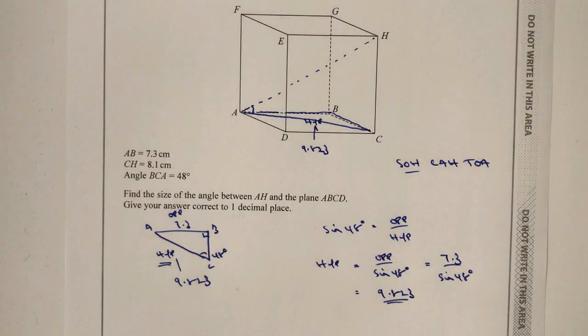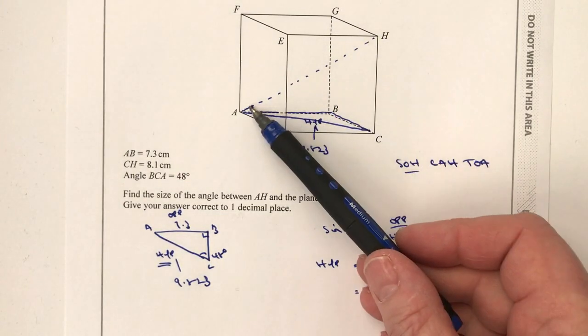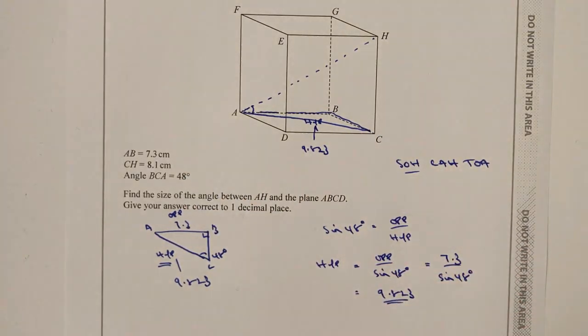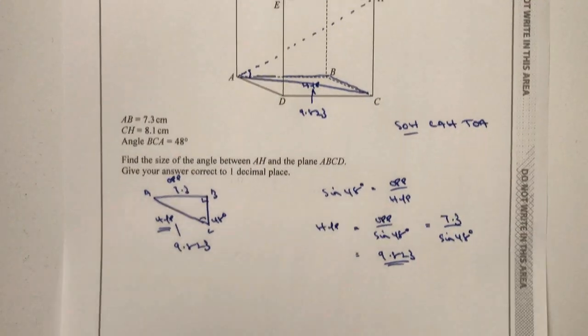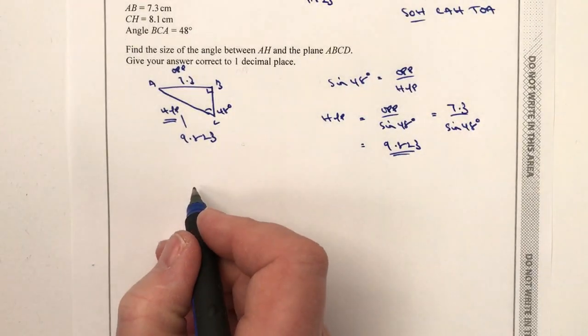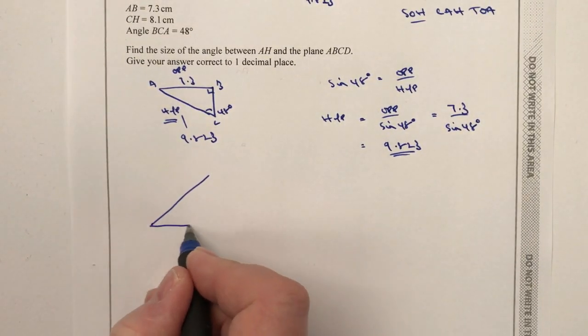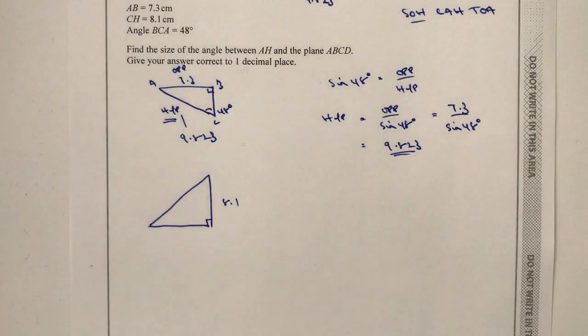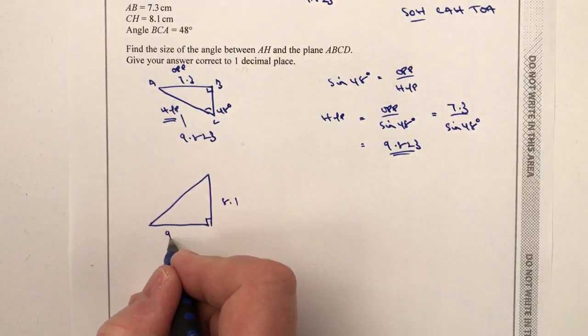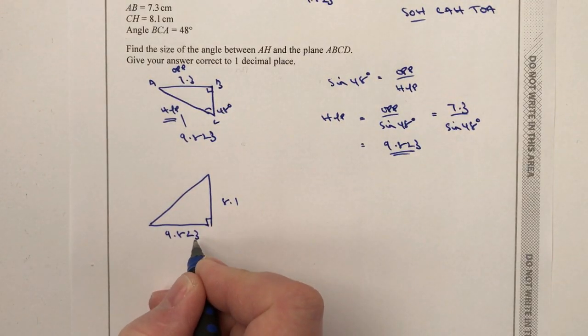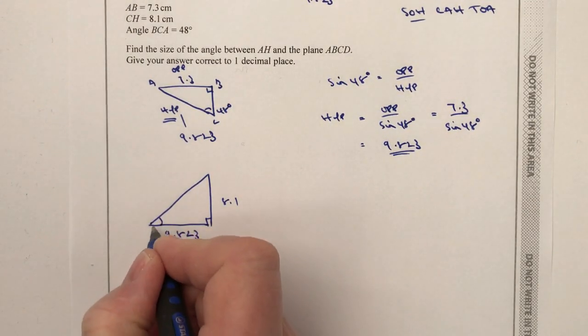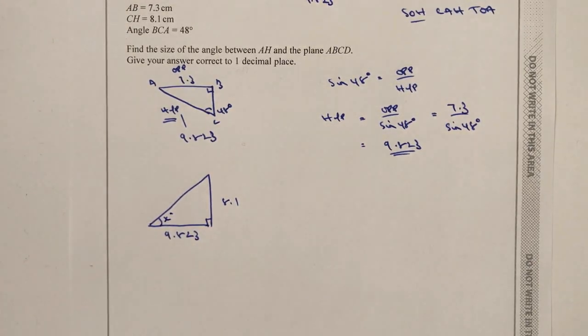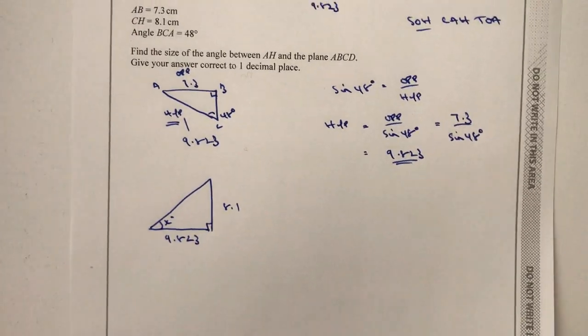So we're in a position now where we know the height of this big triangle because it tells us it's 8.1. So I'm going to draw another triangle here at the side. What have we found out? Well, we know the height of it is 8.1. We know it's a right angle triangle because it's a cuboid. We've also worked out now that the bottom here is 9.823. And what we're being asked to do is to find this angle, so we'll call it x degrees. I just want to relate that back to the diagram.